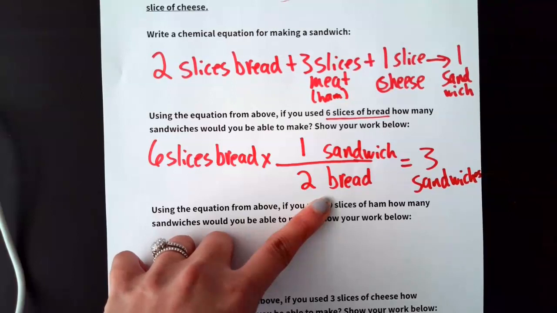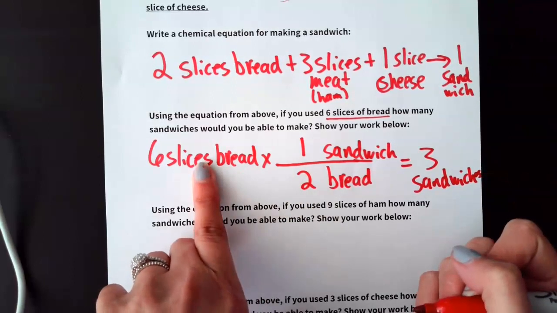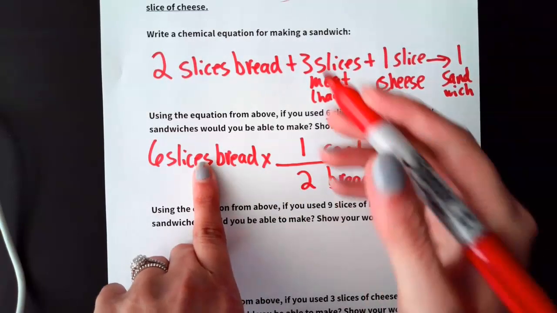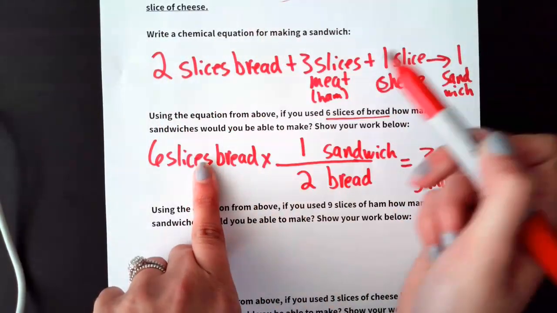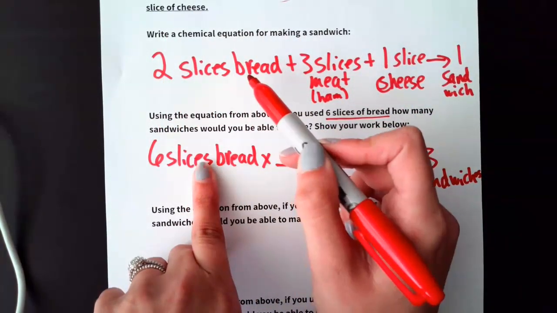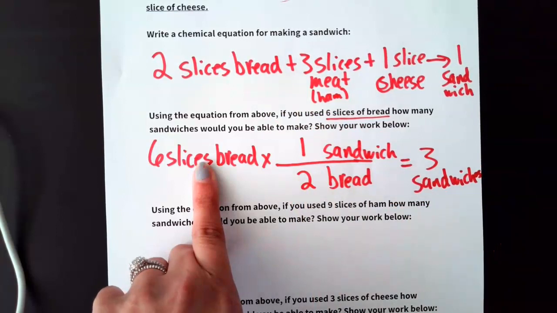Okay, so what that means is that if I'm given 6 slices of bread, and I was told using this equation that it takes 2 slices, then I can only make 3 sandwiches.